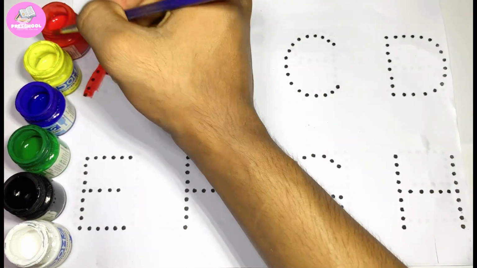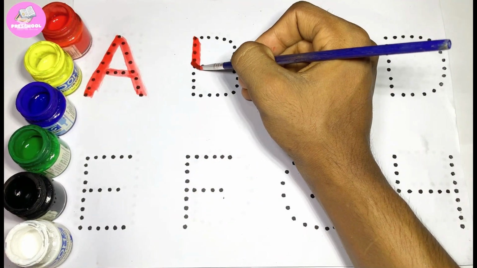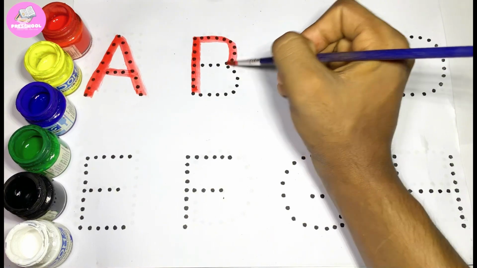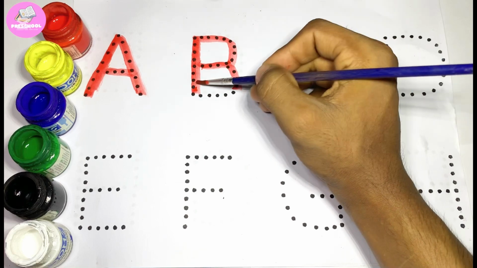Kids, again use red color and draw B. B for ball, B for bat, the alphabets of B.